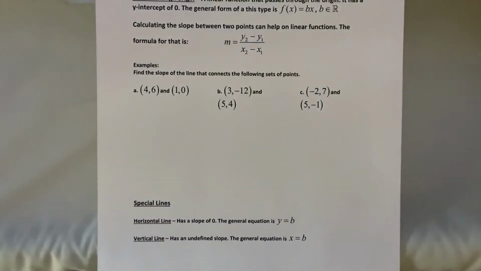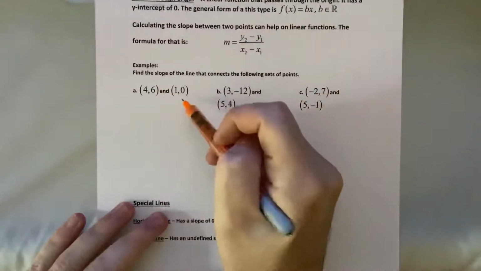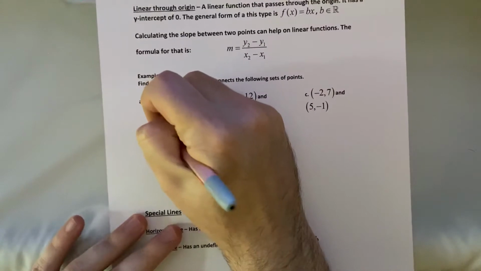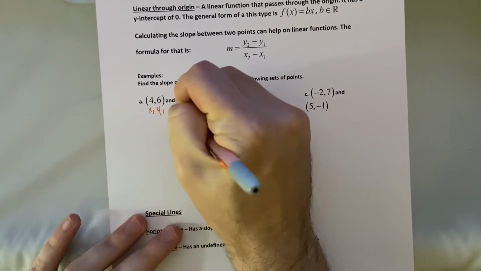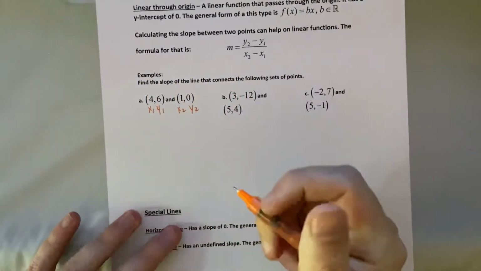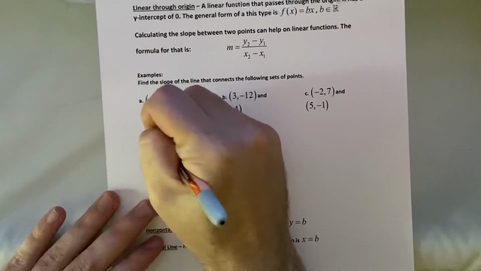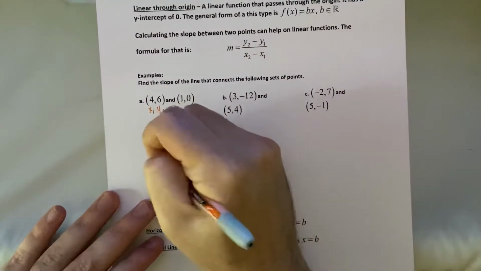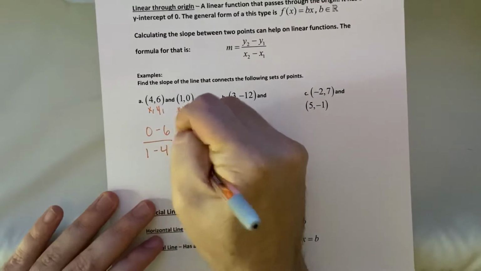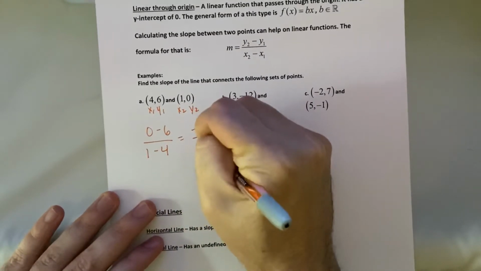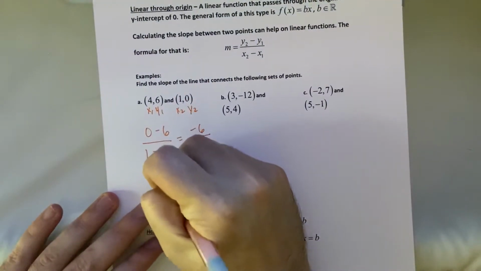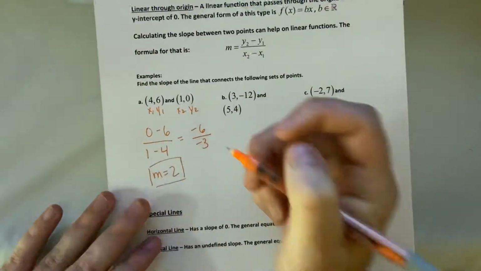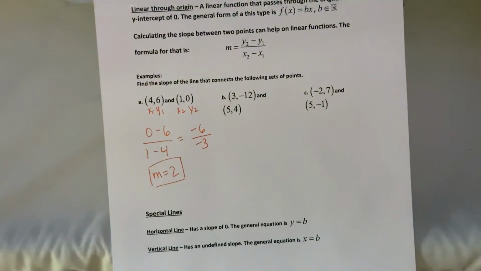Find the slope of the line that connects the following sets of points: (4, 6) and (1, 0). I'm just going to do them in order: x1, y1, and x2, y2. So we have 0 minus 6 over 1 minus 4, which is negative 6 over negative 3, which is 2. The slope between those 2 points is 2.